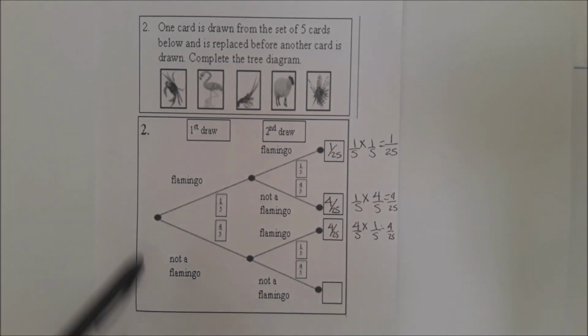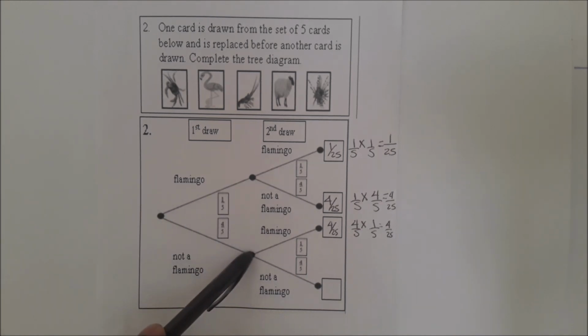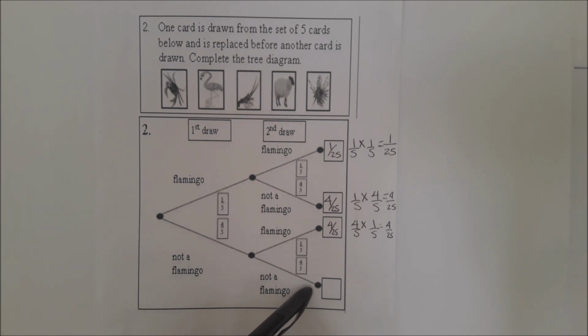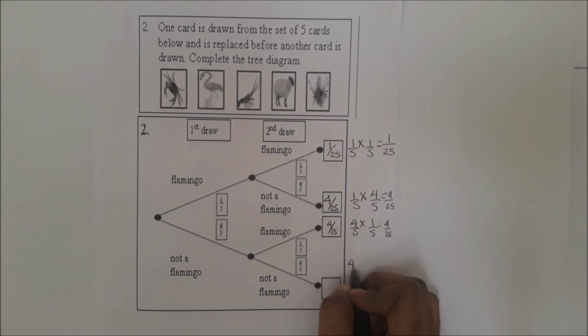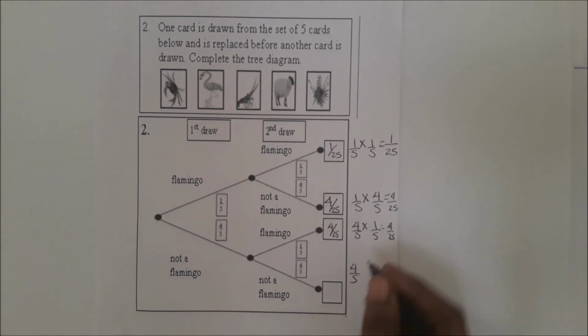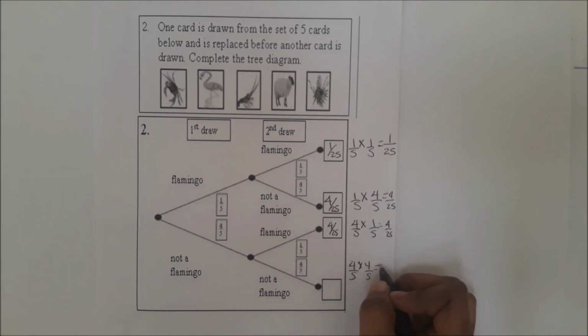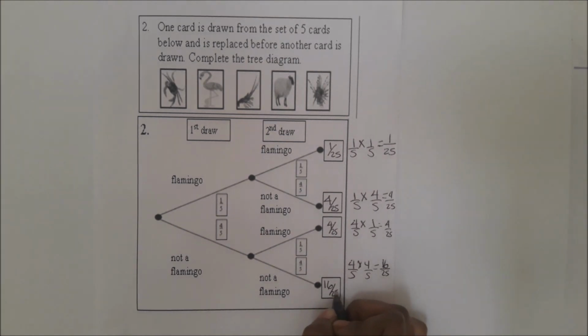Good. Lastly, we have not a flamingo, and we're going to multiply that by the probability of not a flamingo. Right. So the probability of not a flamingo is 4 over 5. The probability of this not a flamingo here is also 4 over 5. We're going to multiply that across. It's going to give us 4 times 4 is 16, 5 times 5 is 25. Very good. So our final answer will be 16 over 25.